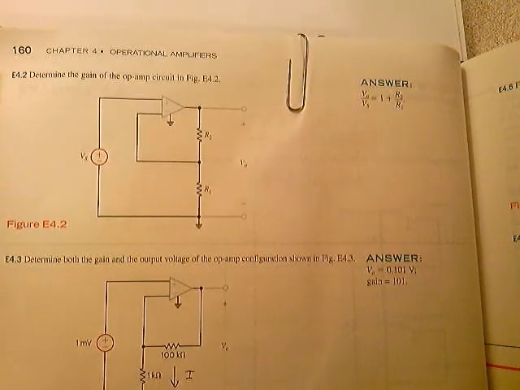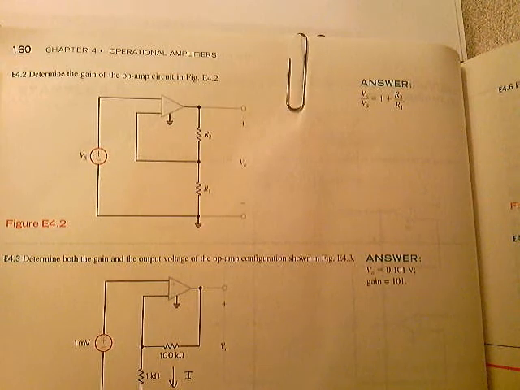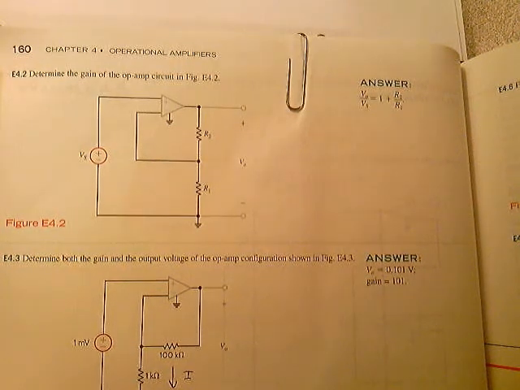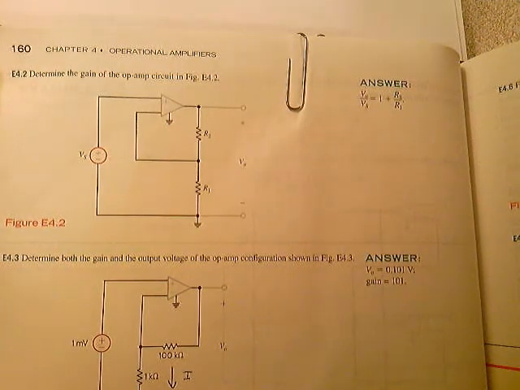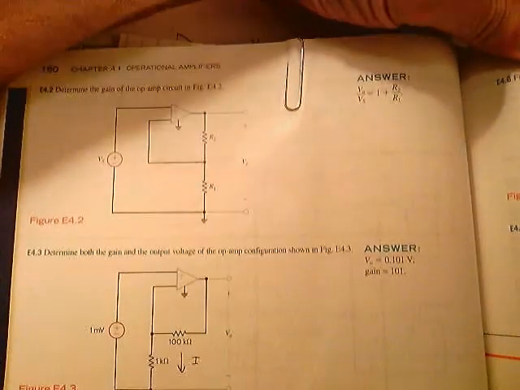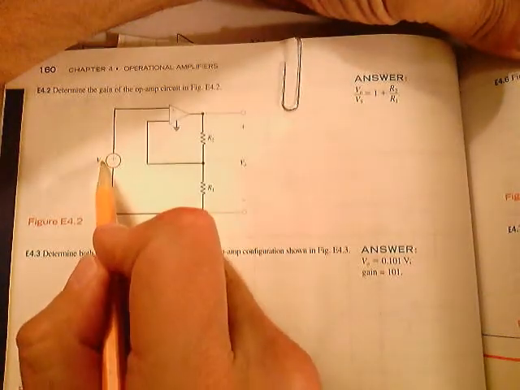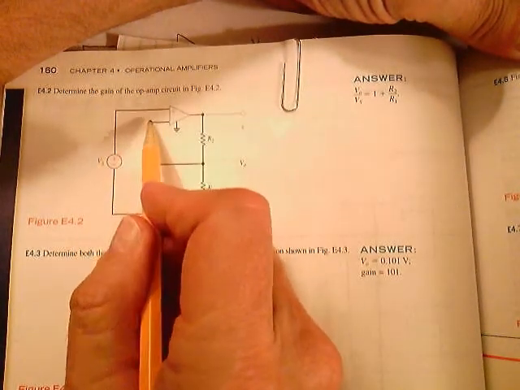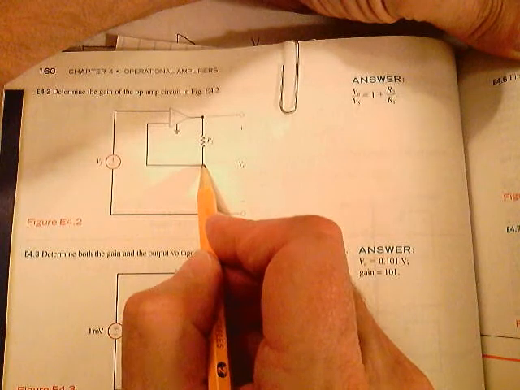E42 says determine the gain of the op-amp circuit in this figure. Well, we've done that in class. This will probably be the last time you'll ever have to do it in your career. But what I want you to do is go ahead and project this voltage from this point to this point. It's Vs right here.